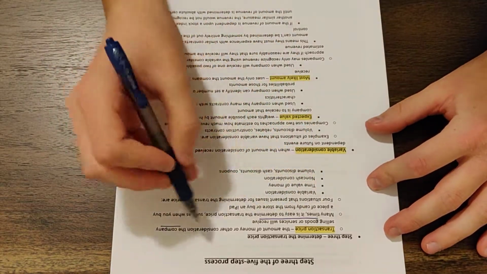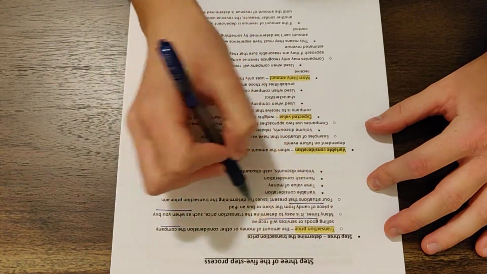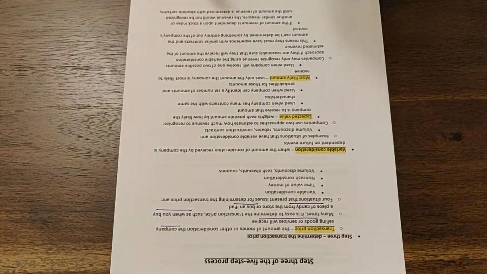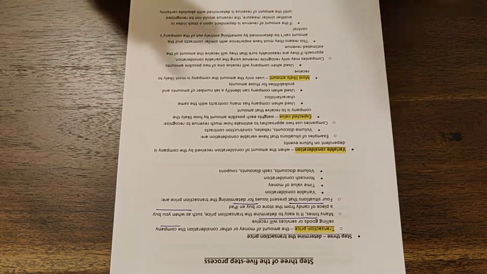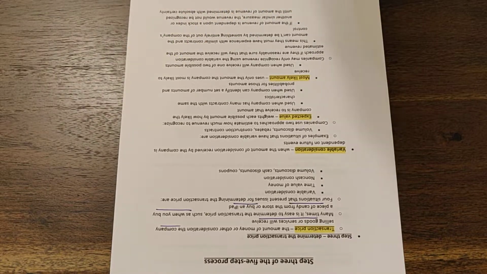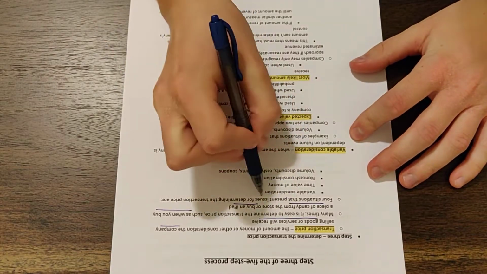Many times it's easy to determine the transaction price, such as when you buy a piece of candy from the store or you buy an iPad, right? It's just very straightforward. A lot of the time it just says the iPad is $500 or the piece of candy is $1, right? But in certain situations, we have issues, okay?